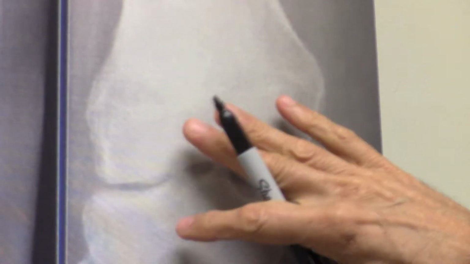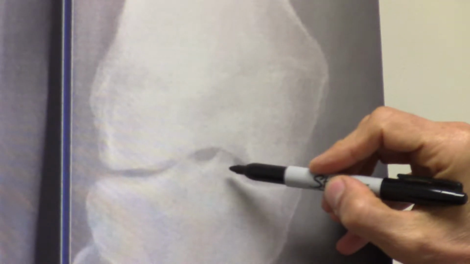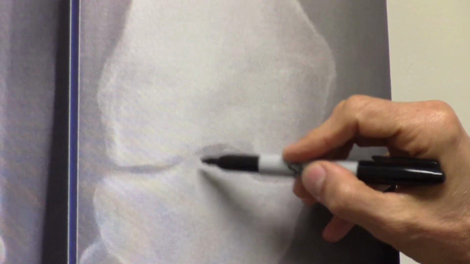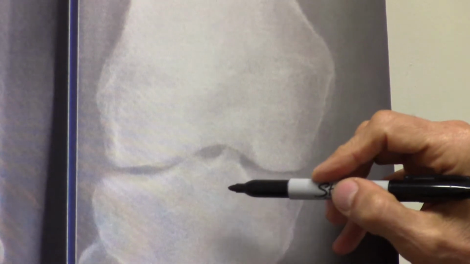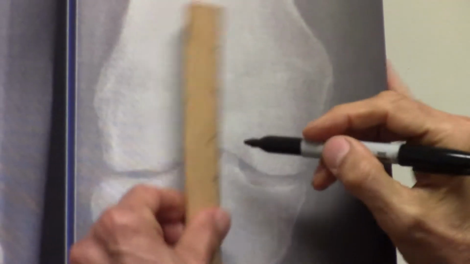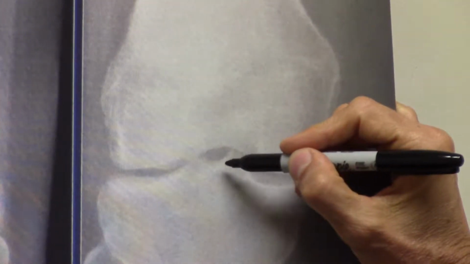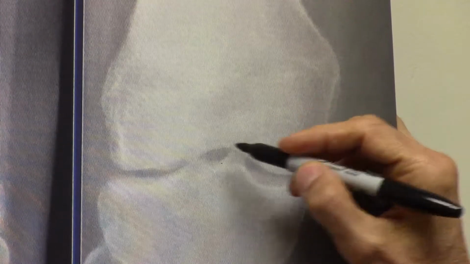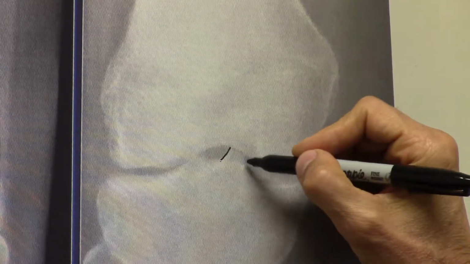In this patient, those protuberances are clearly seen. In some cases, you can't see them because there's so much degeneration, but you can always approximate where it is. In this situation, it's very easy. So my starting point is the lateral. This is the tibial eminence right here.